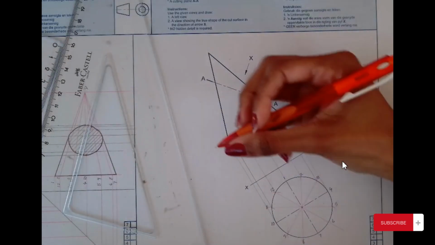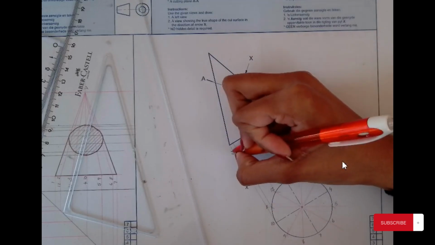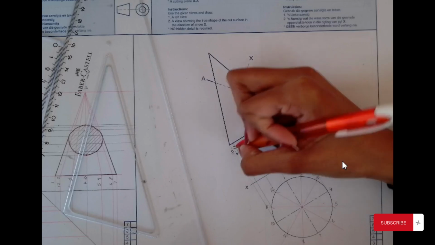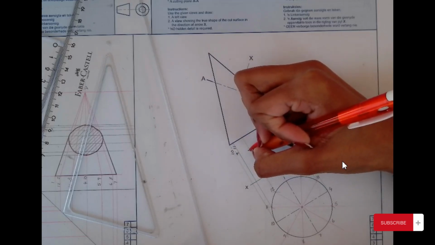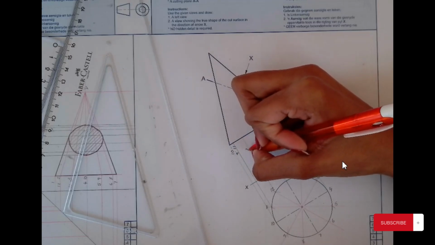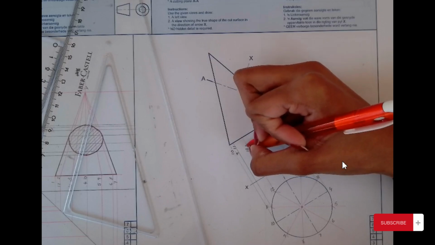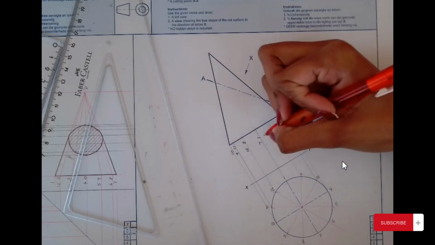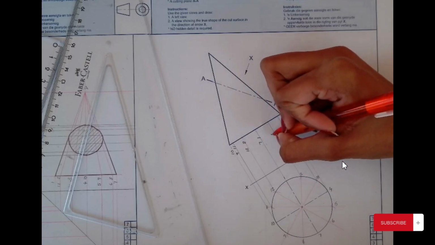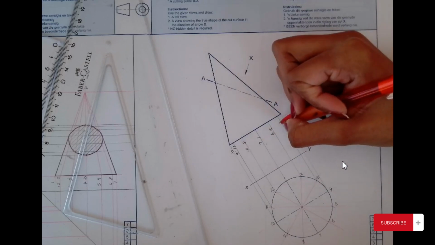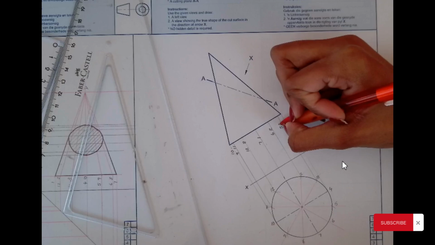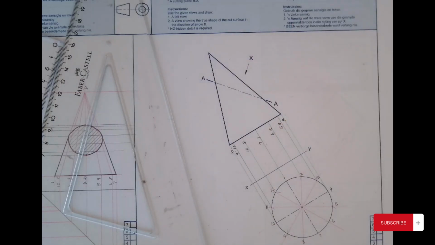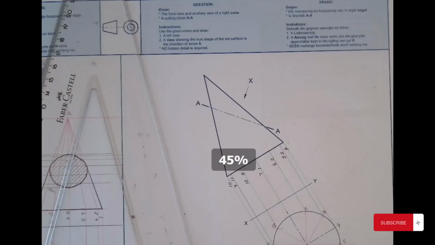So always ensure that you label your points. Like I mentioned, this is 10, this is 9 and 11, and then 12 and 8, 7 and 1, 6 and 2, 5 and 3, and then here we have 4. So those are your points.